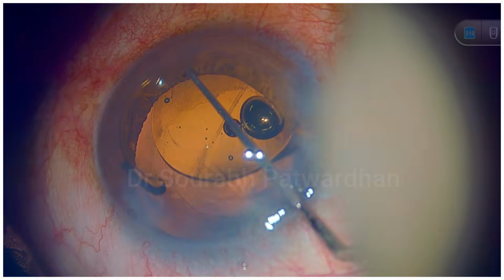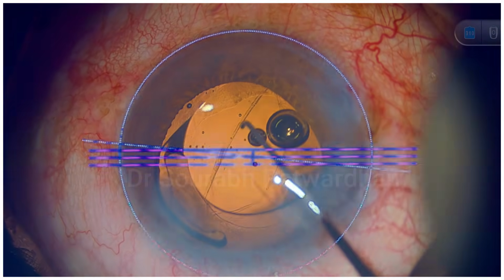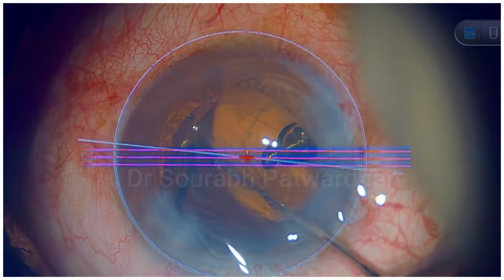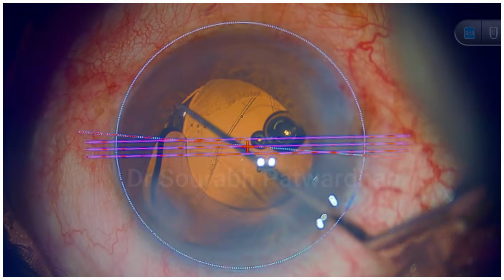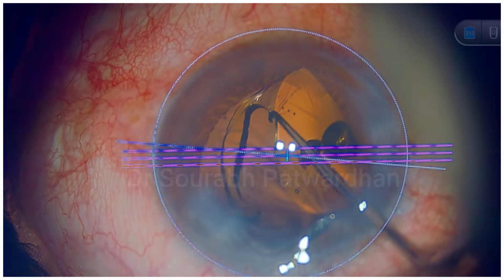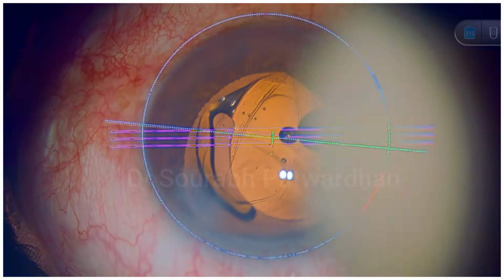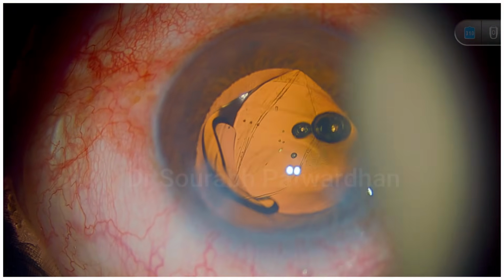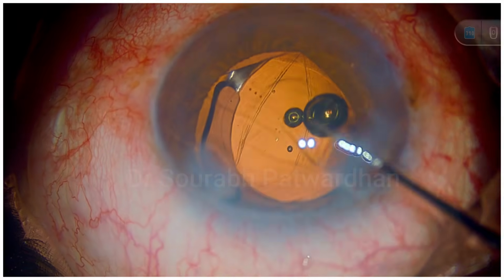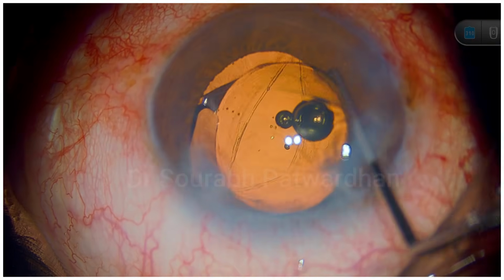I didn't try to put it directly into the bag because it might just drop down through the ruptured posterior capsule. Now because it's a toric IOL, I just placed it in the anterior chamber with the same alignment which I want in the bag, and very carefully using a Sinskey hook, I have pushed the haptic into the bag there.